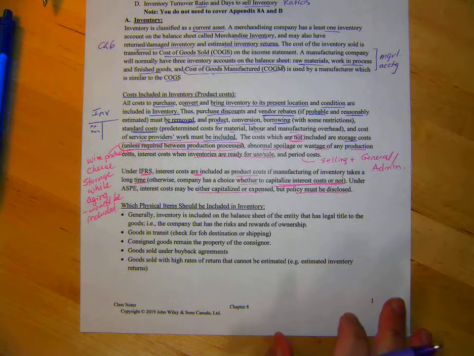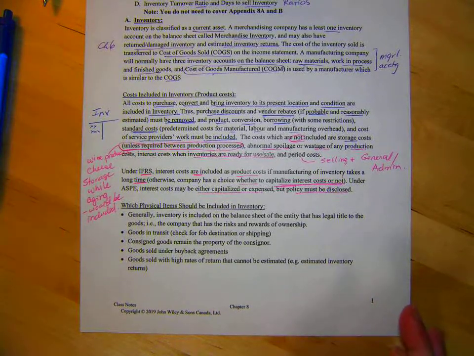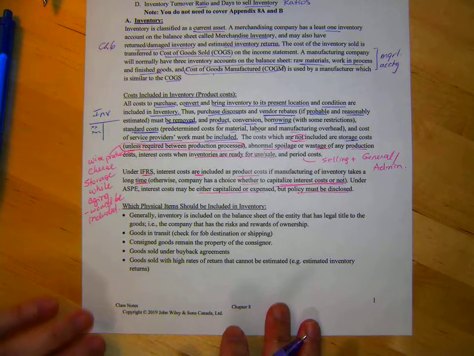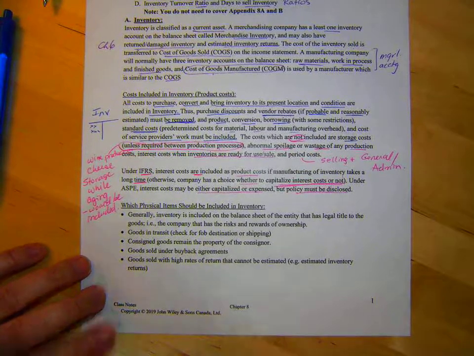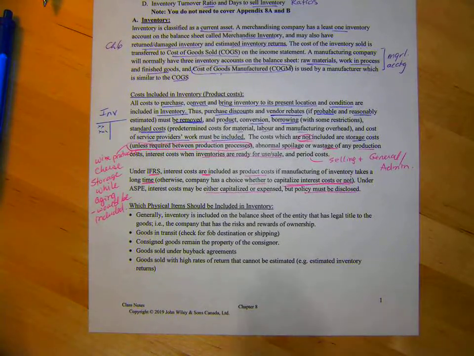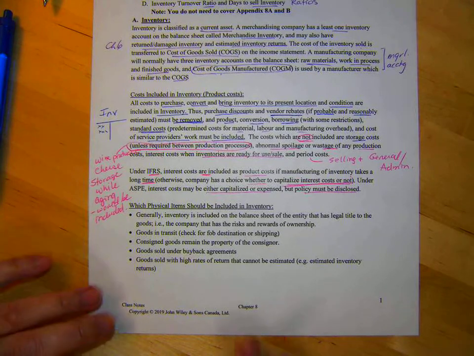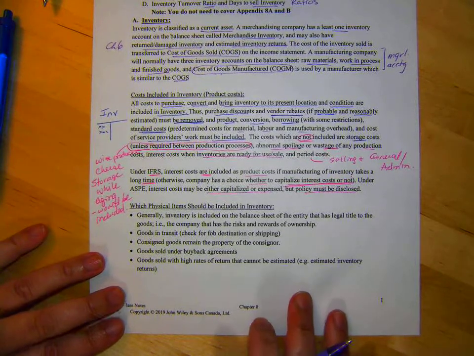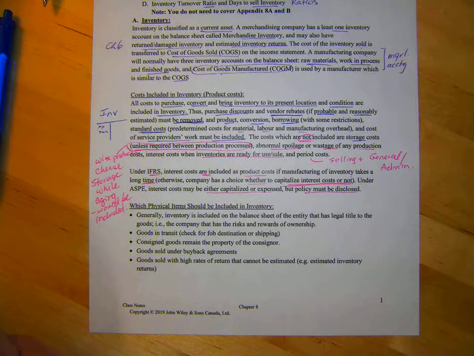So, which physical items should be included in your inventory? And again, we are talking most importantly at the end of a reporting period where you are doing statements, but in general, that's where you'd spend a lot of time at where your inventory is for your statements. As all of you know, if you've ever taken an inventory count at work.